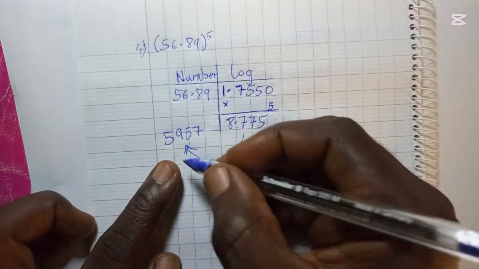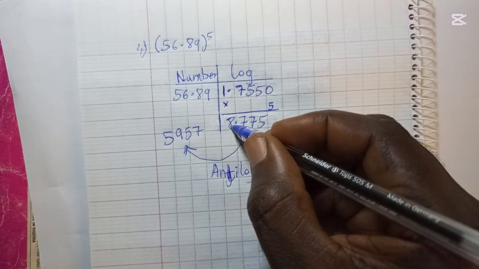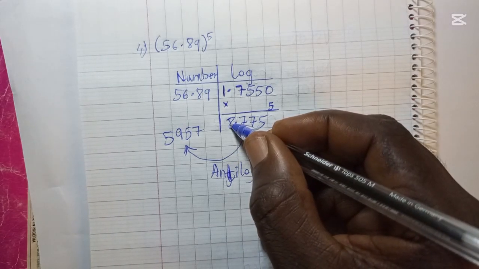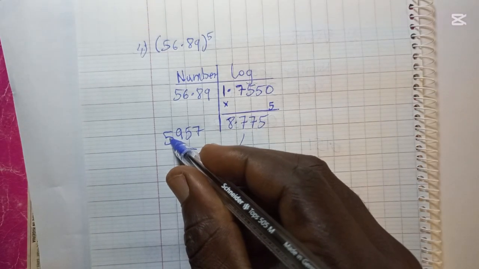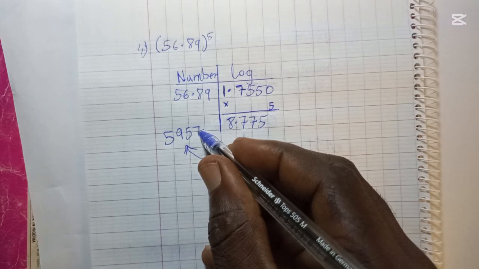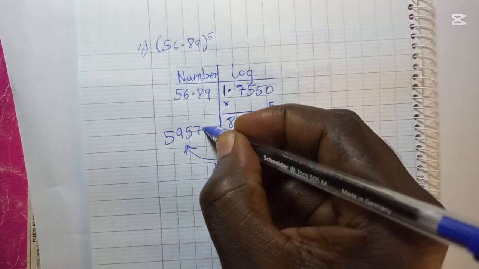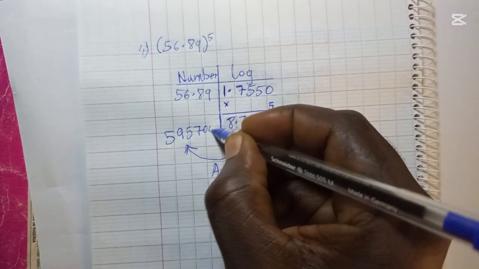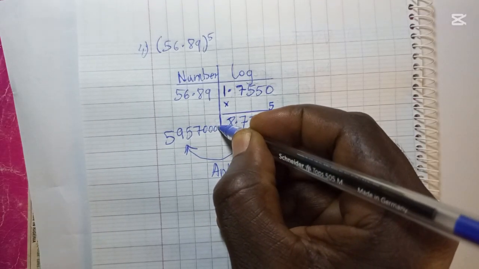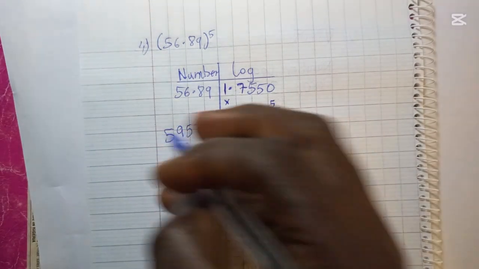Now to know where to place your decimal, the same way as we did the other time. For this you have 8 as the characteristic here. Then 8 plus 1, that is 9. Then you come to this place and count 1, 2, 3, 4. Then you can add zeros to count up to 9. There's not enough space here, so I want to rewrite the number here.